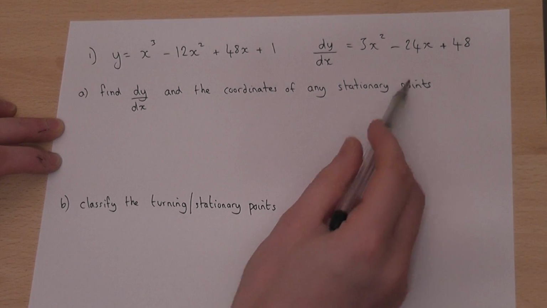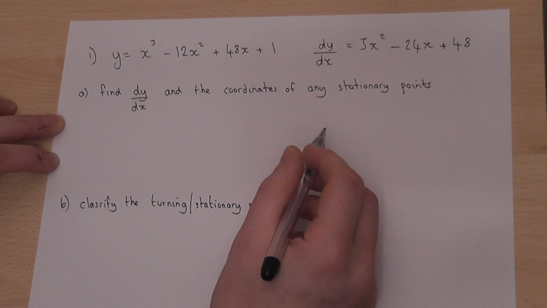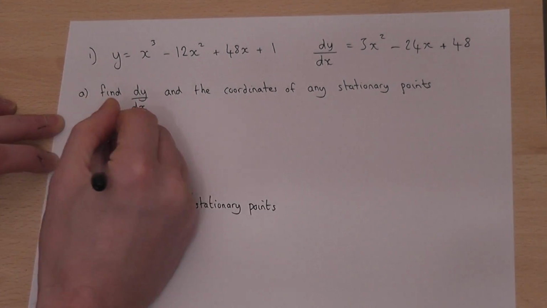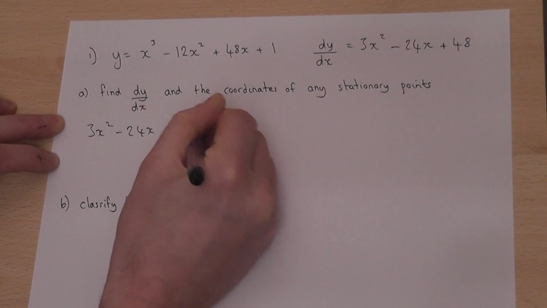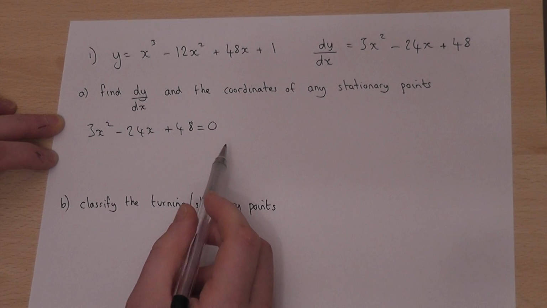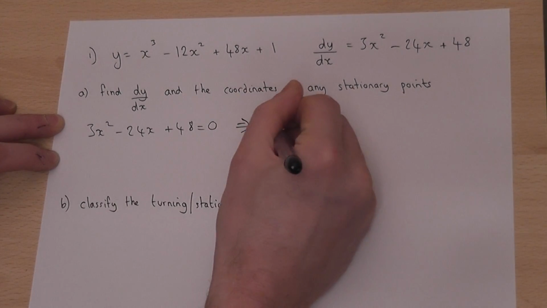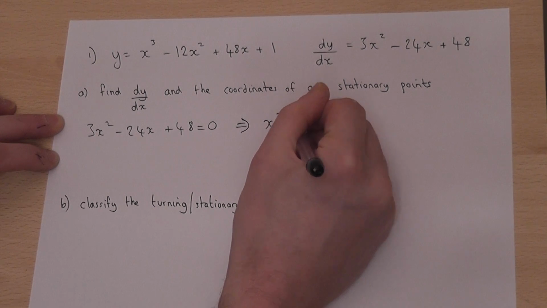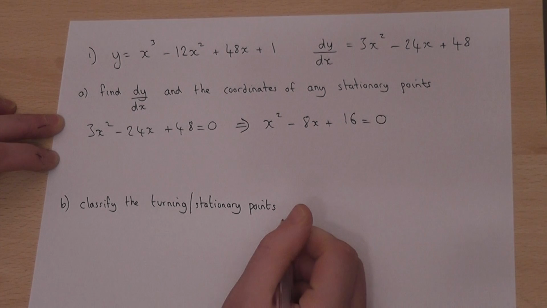Now the stationary points are where that equals 0, where there's no gradient. So to find the coordinates, I need to solve the equation 3x squared, take 24x plus 48 equals 0. In other words, where is there no gradient? Now I can divide this equation by 3. So I get x squared, take away 8x plus 16 equals 0.